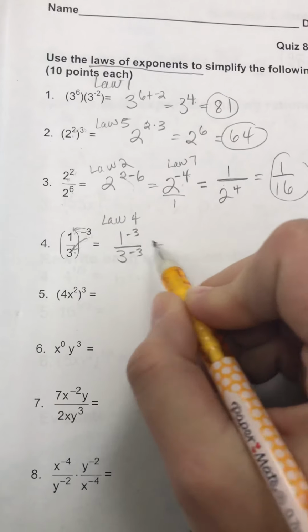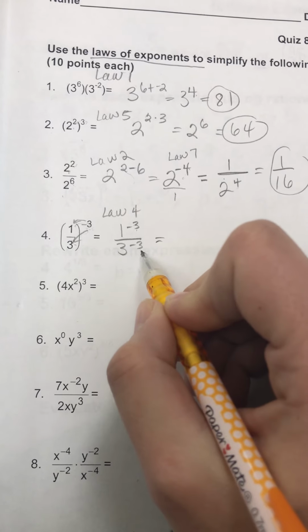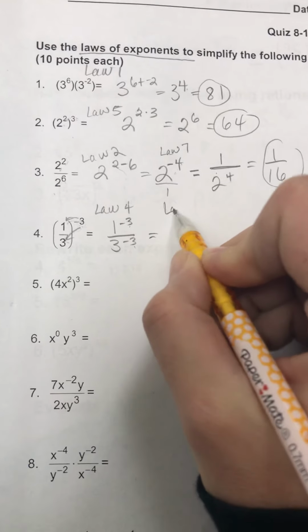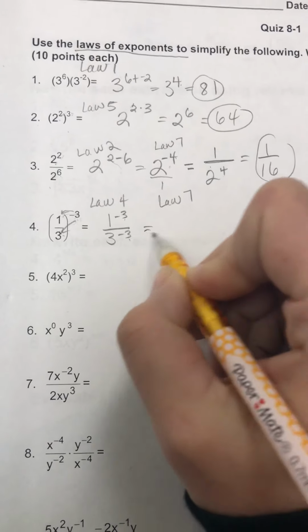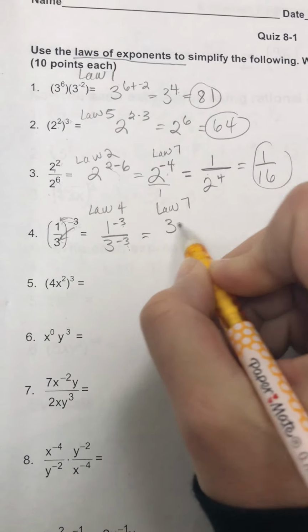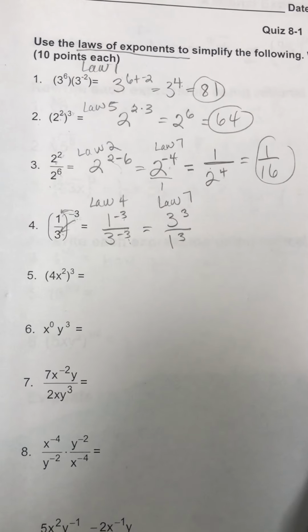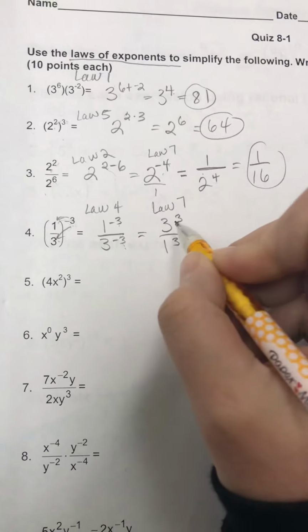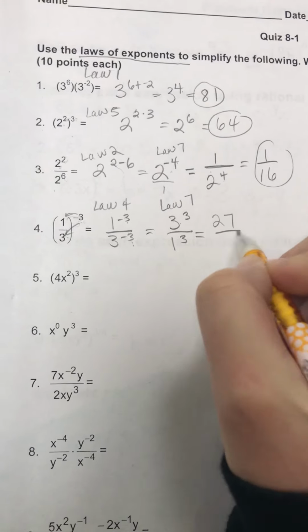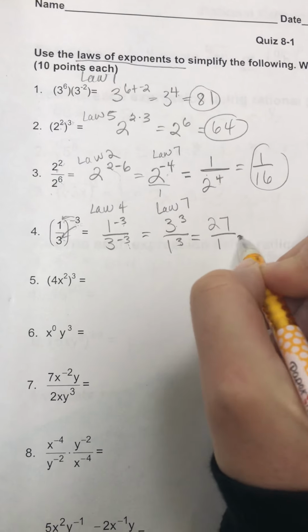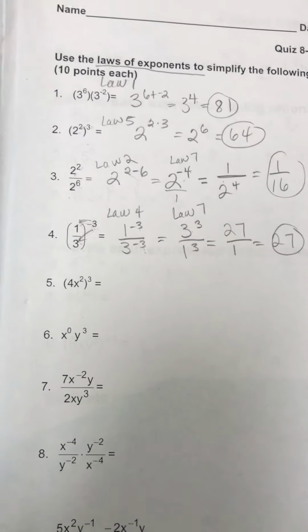Now we have negative exponents, which we can't have. To get rid of those, we use Law 7 and flip them. So the 3 to the 3rd goes to the top, and the 1 to the 3rd goes to the bottom. Now you just do the math. 3 to the 3rd is 27, and 1 to the 3rd is 1. So your answer is 27.